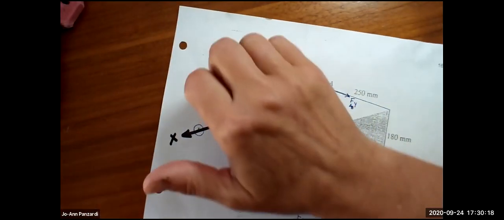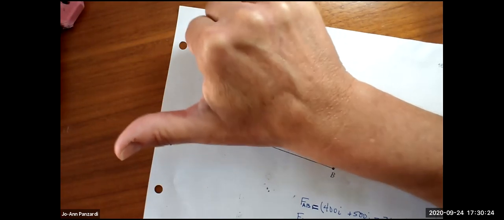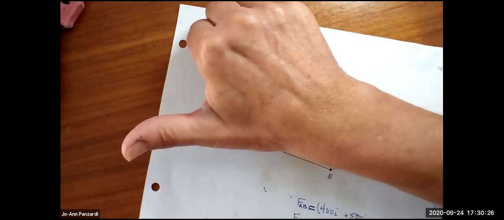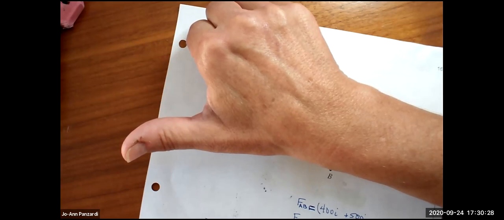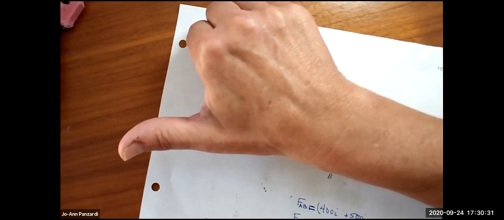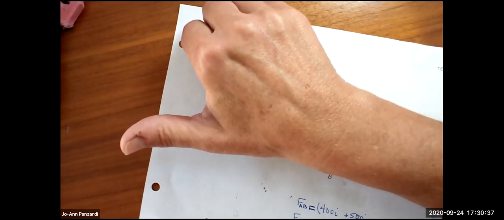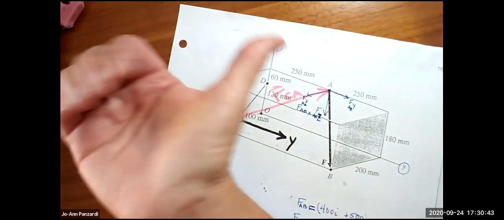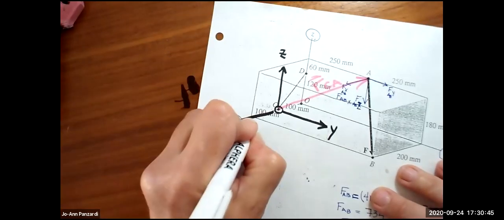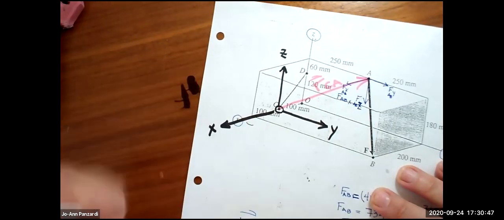So first, put your thumb in the direction of the X. This would be the correct spin if the spin about the x-axis was positive. But it's negative, so my thumb is pointing in the other direction. Actually, I'll do it in red.